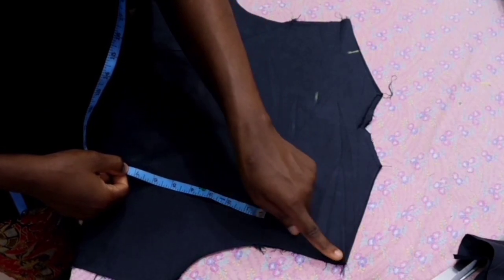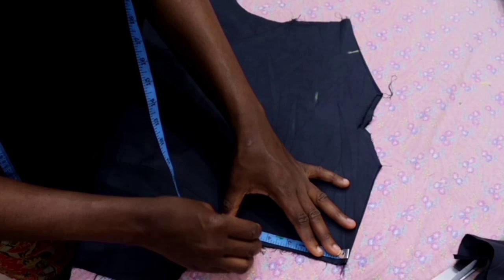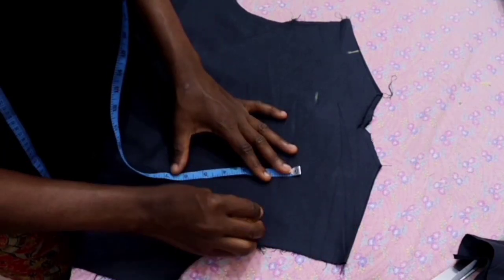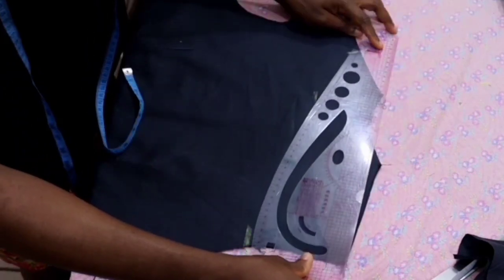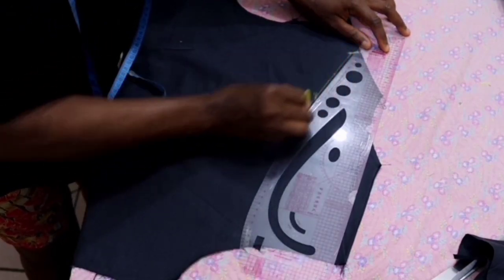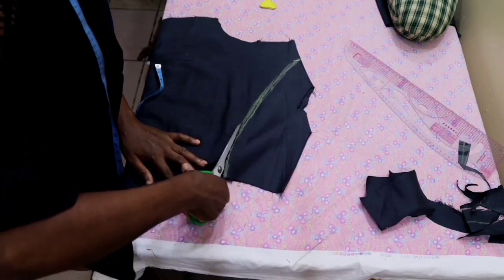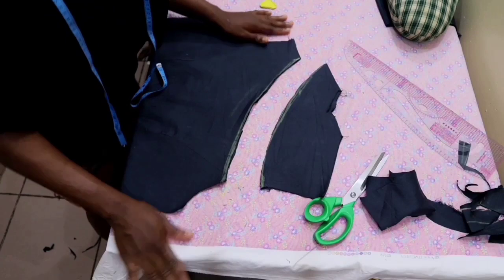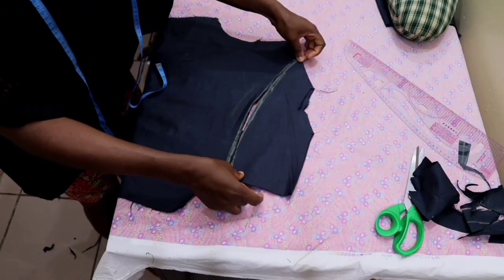Then at the other shoulder, I'm going to measure 5 inches downward. This is the off shoulder part. I'm going to measure 5 inches. Then I'll use my French curve to connect everything together. Then after that, I'm going to cut it out. So this is it. One side is off shoulder.